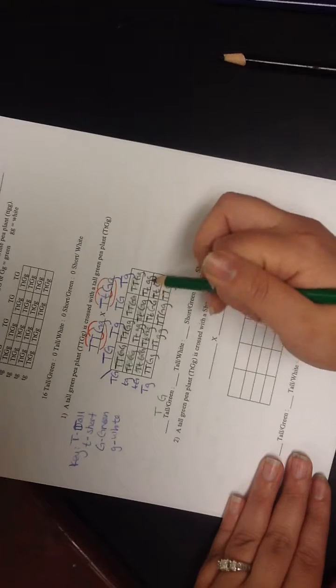5, 4, 5, 6, 7, 8, 9, 10, 11, 12. Okay, so there's 12 that are tall and green.